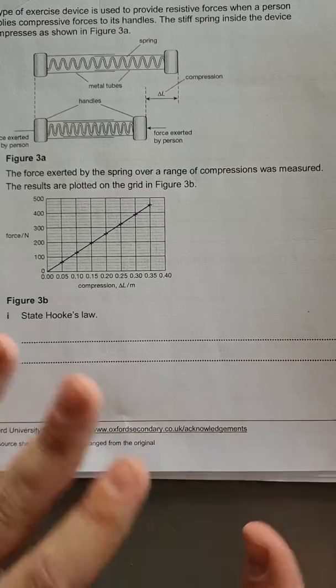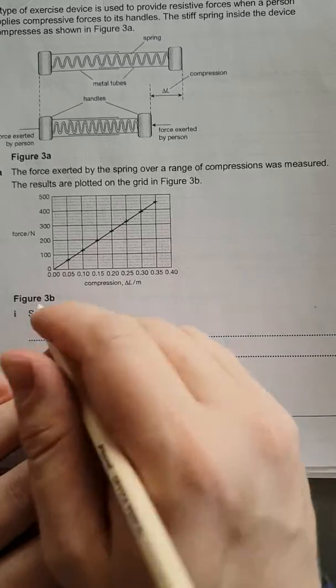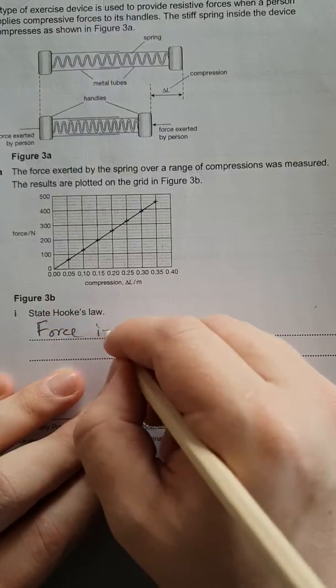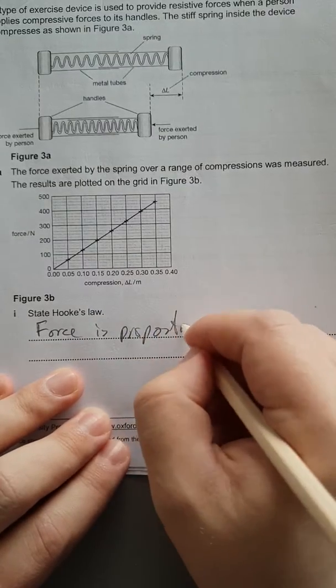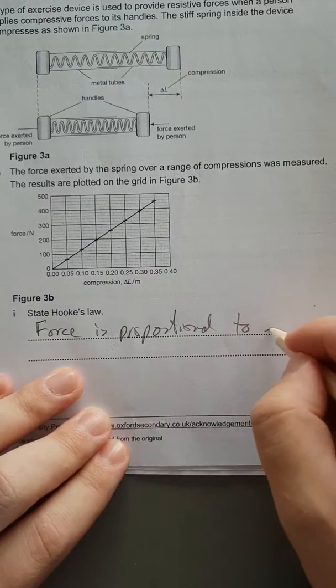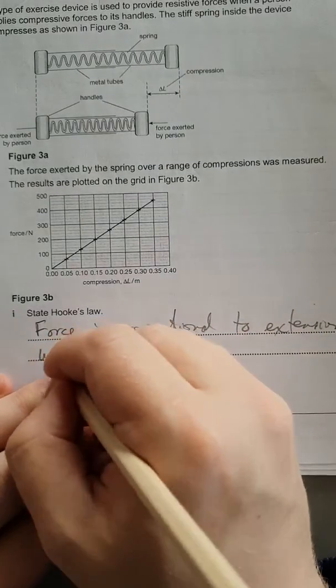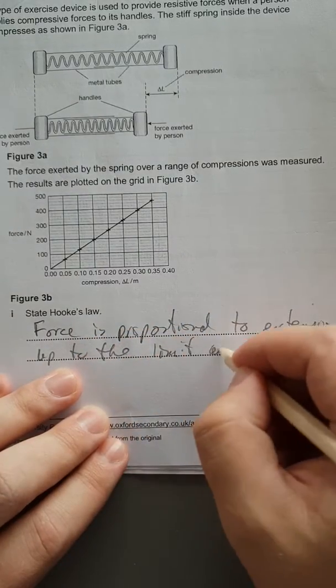Okay, state Hooke's law, this was actually generally answered quite well. It is that force is proportional to extension up to the limit of proportionality.